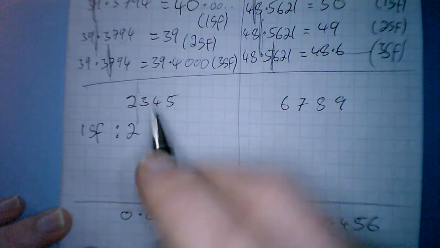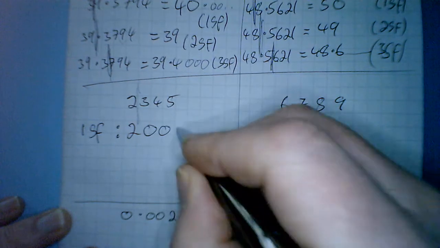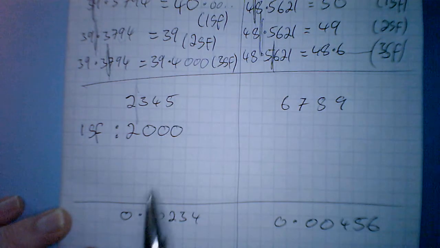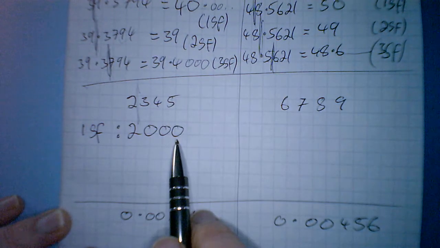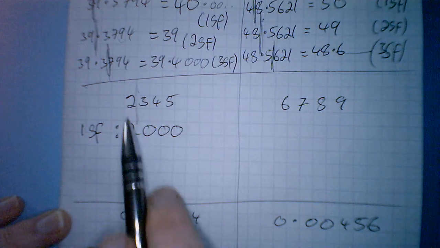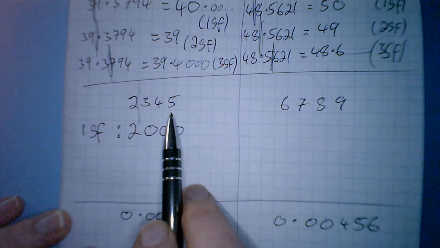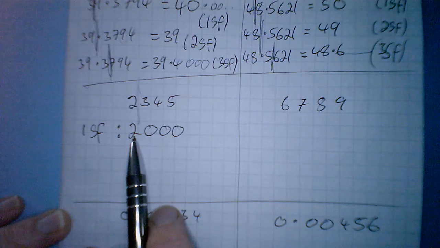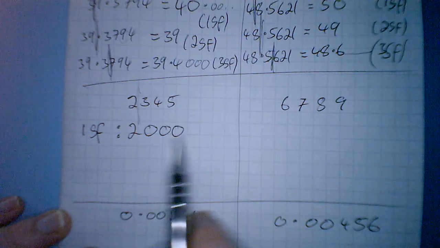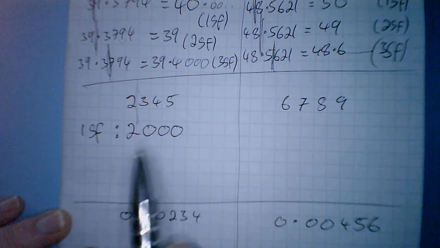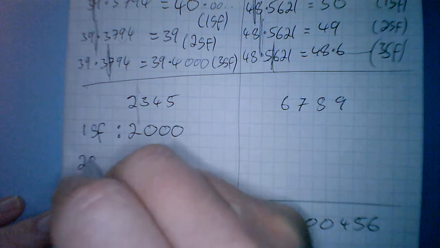These other 3 things become 0. You must write them, because if you don't, you will drastically alter the magnitude of the number. 2,345 by no measure should round to 2. It rounds to 2,000. To two significant figures.